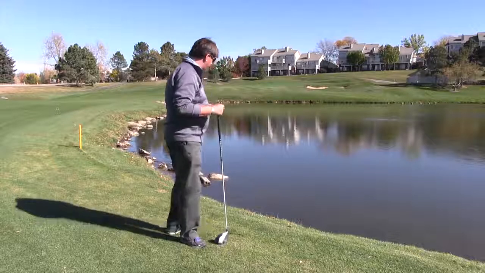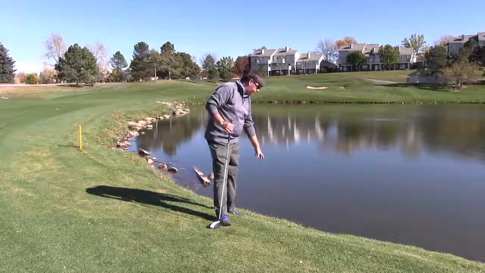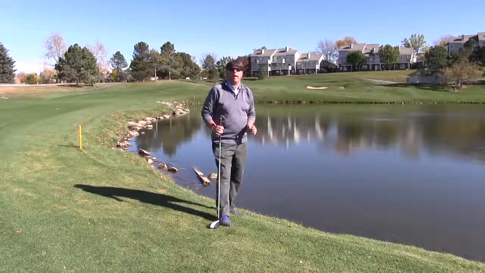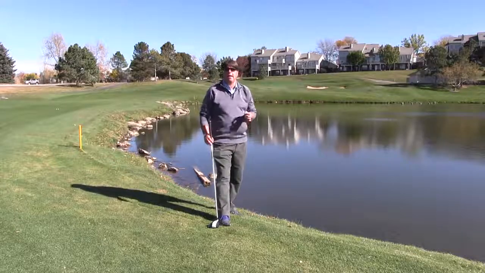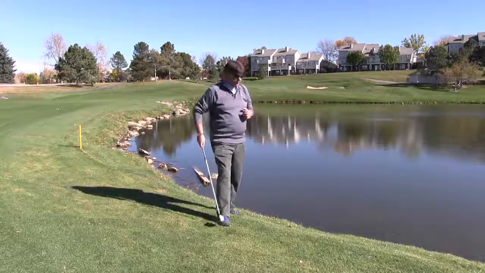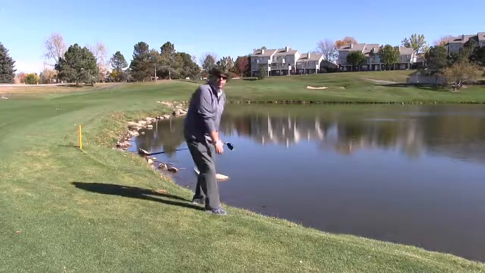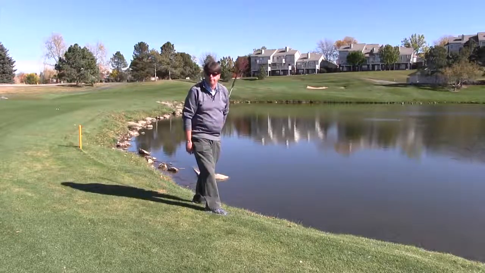The other option we have is if the ball is still here but in the hazard and we can find it and see it, we can play it from in the hazard. The only thing we can't do is ground our club in the hazard. Again, penalty strokes. So if the ball is right here, inside the hazard, we just hover our club in the hazard just like we would in a bunker.